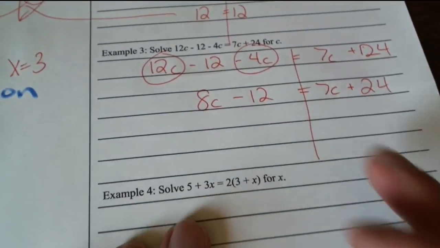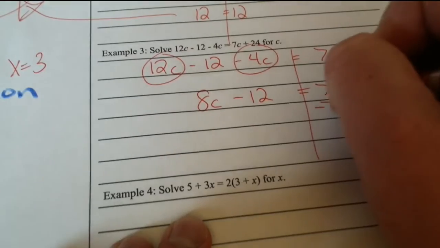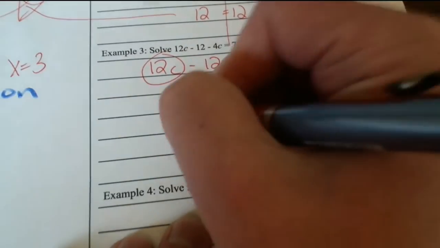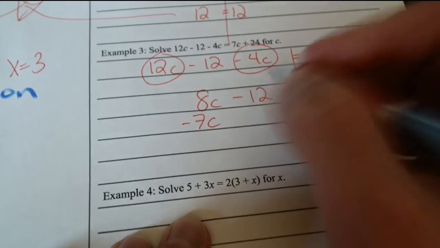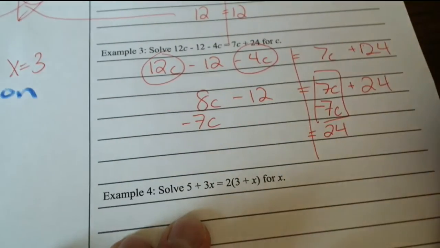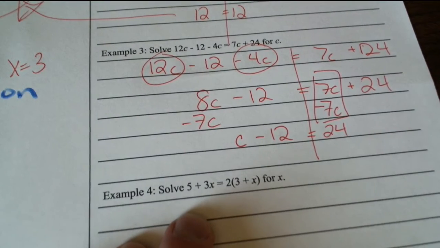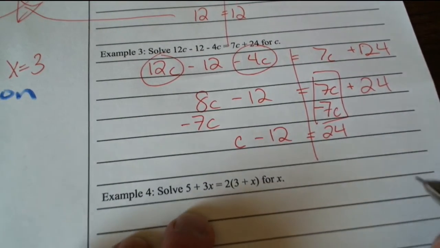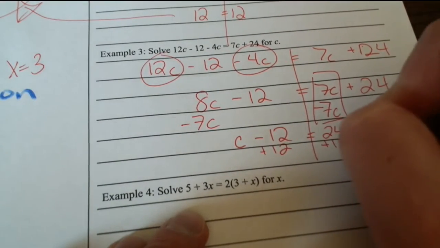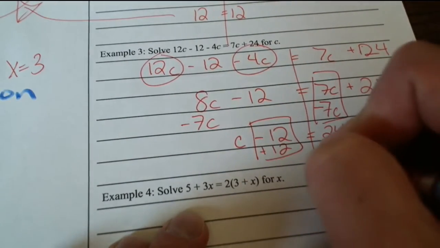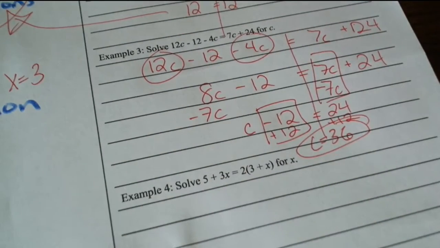Now we can go ahead and see, all right, let's move all our C's to the other side. So the opposite of positive 7C would be negative 7C. Negative 7C. These guys zero out on the right side. I'm left with just 24. On the left side, I get 8 minus 7 would just give me 1C. And I got that minus 12 here hanging out as well. And we can see one more step, just add 12 to each side, and we should end up with what C equals. Do you see what I see? All right. And I believe we end up with 36 here.